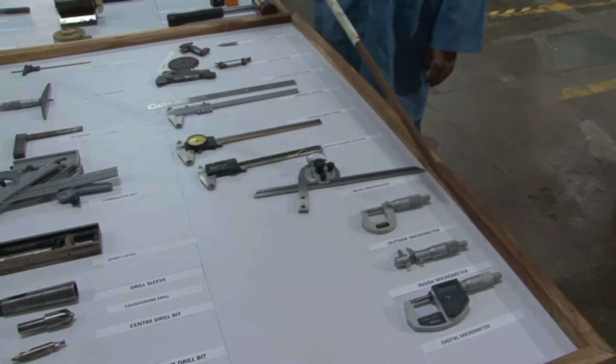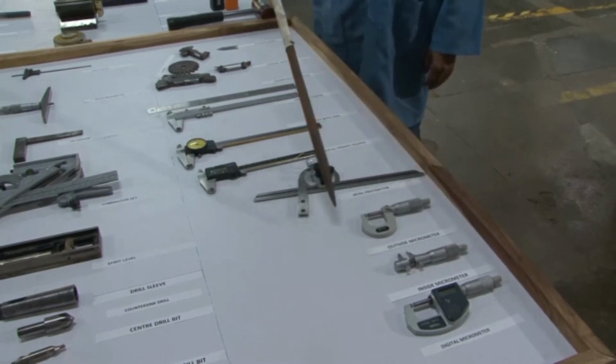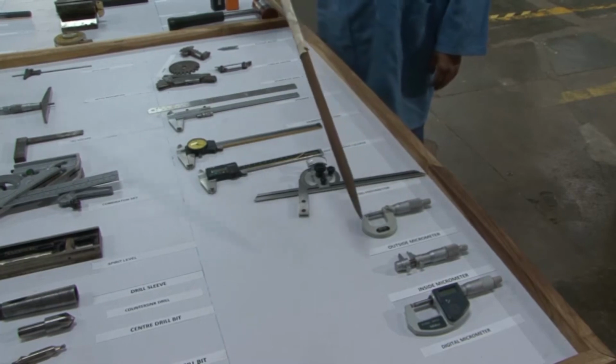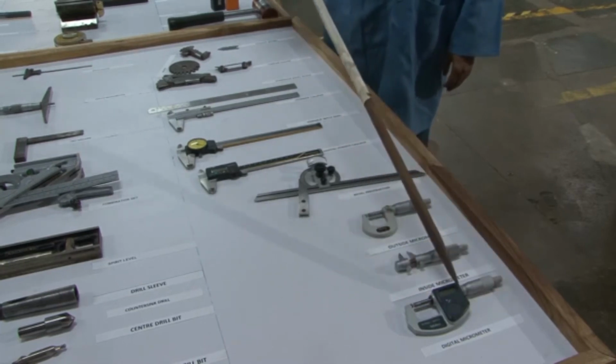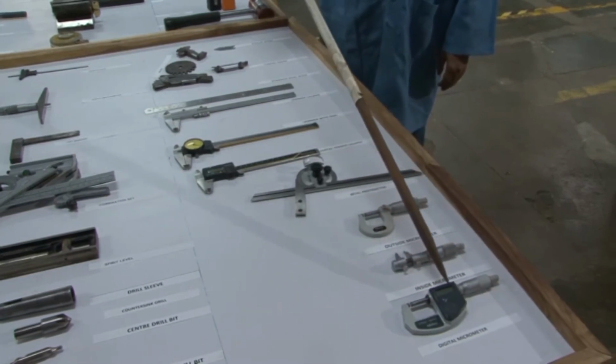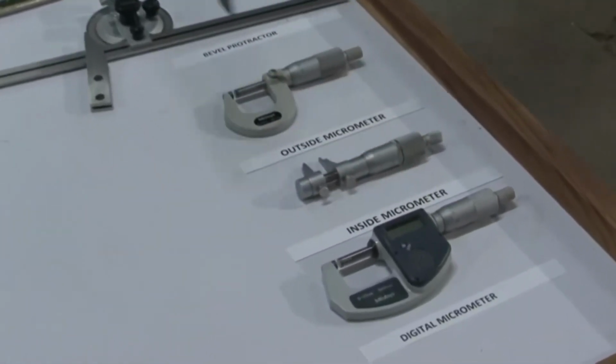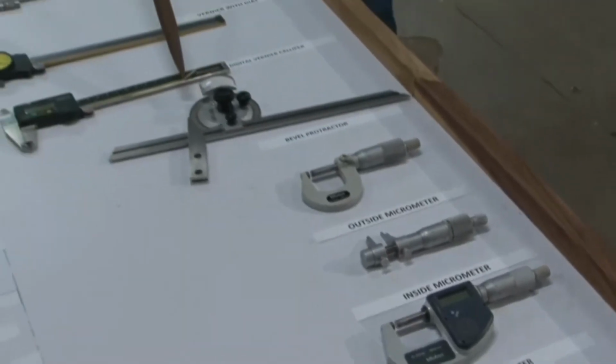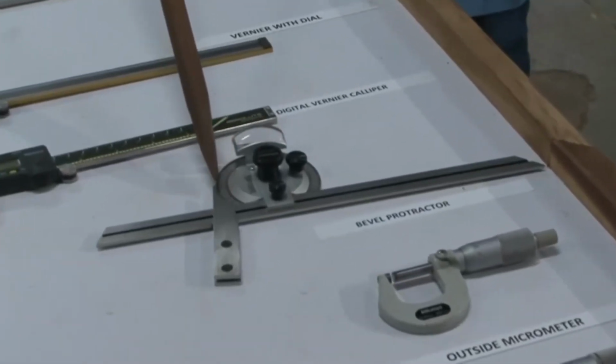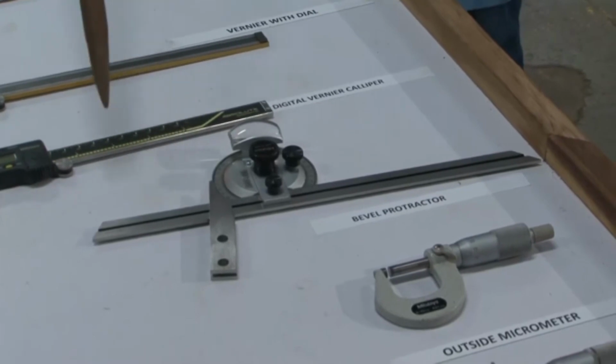The diameter of the shaft again with the help of the outside micrometer. This is the digital micrometer, where you do not have to read the scale, it can be displayed here. So, this is the bevel protractor, which is used for measuring angles.